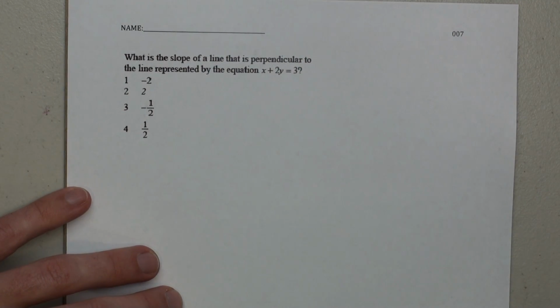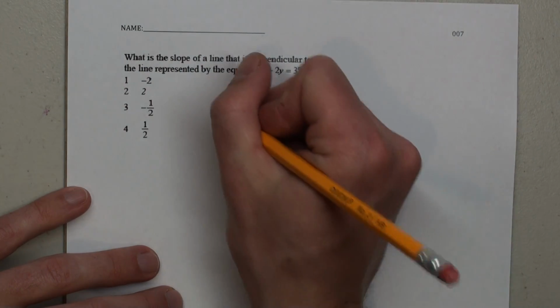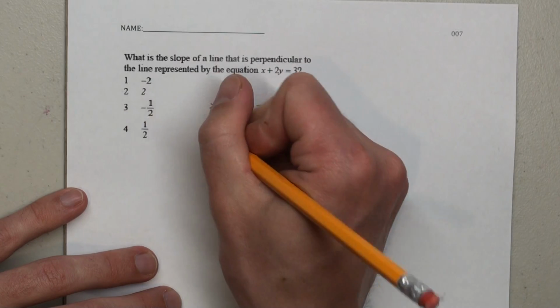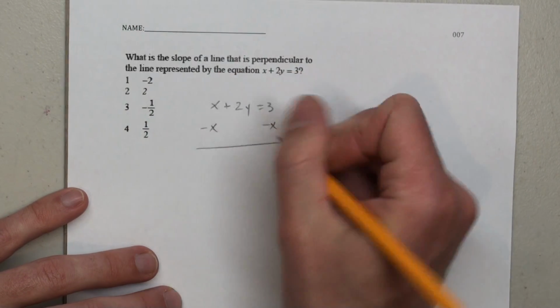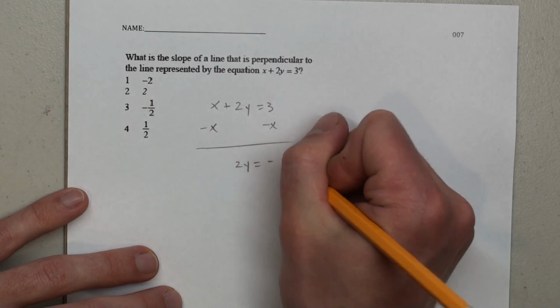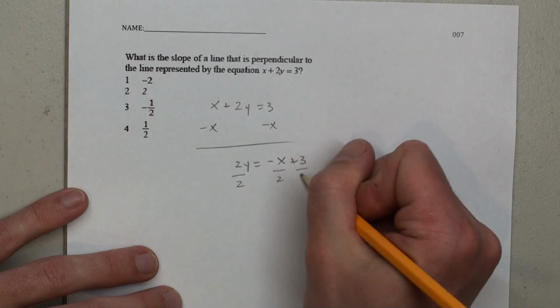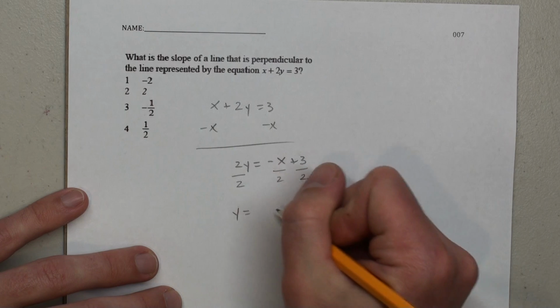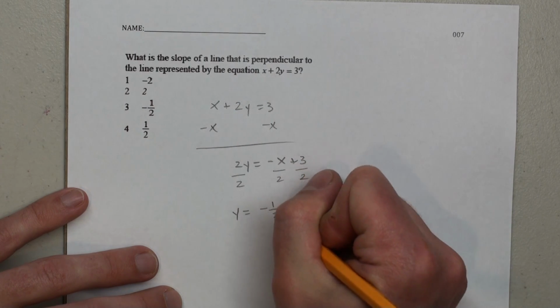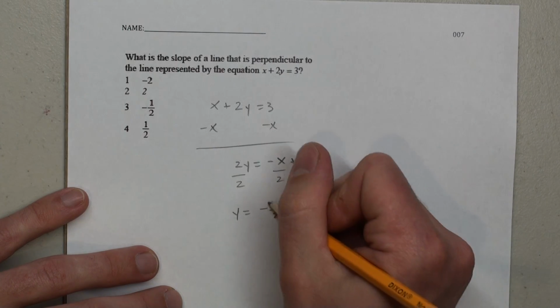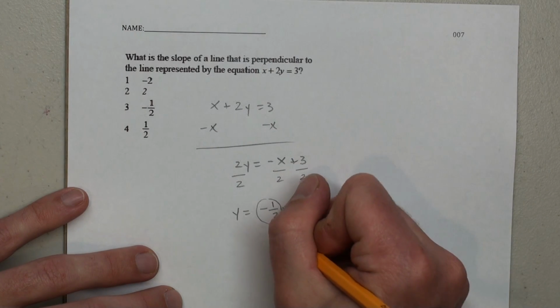What is the slope of a line that's perpendicular to the line represented by the equation x plus 2y equals 3? Same type of problem over and over again. Subtract x, so negative x plus 3, put the x part first, divide everything by 2. You get y equals negative 1/2 x plus 3/2. Here's my slope.